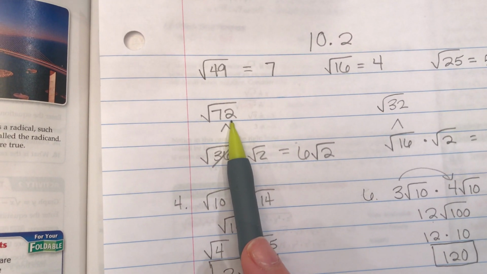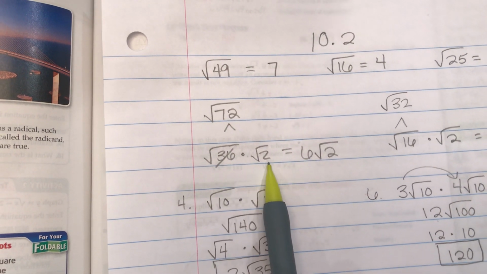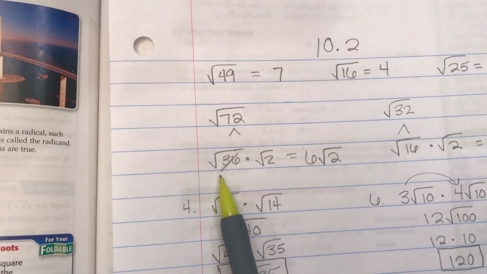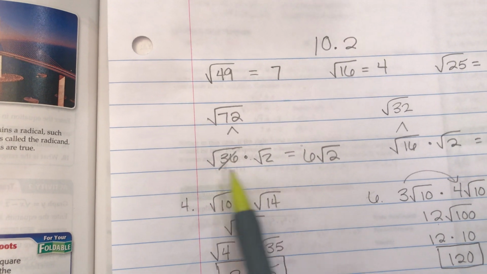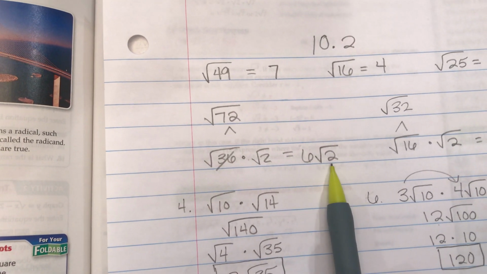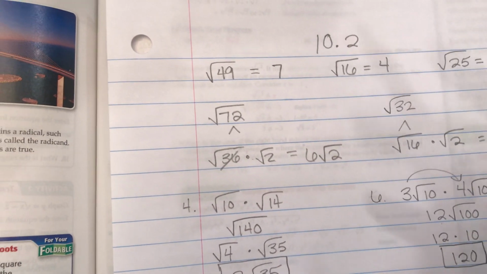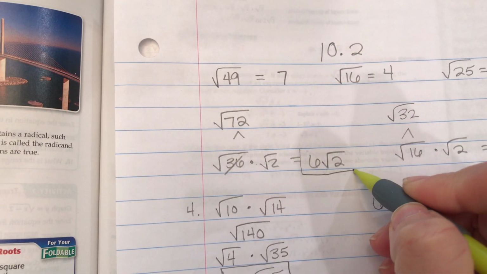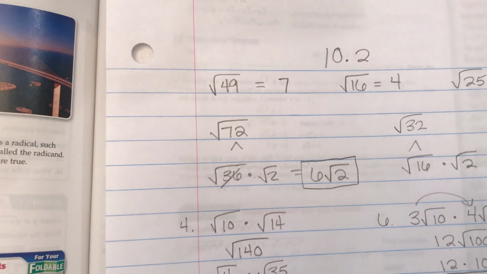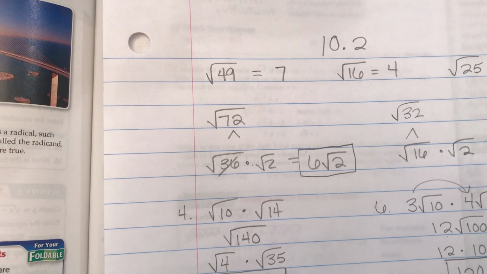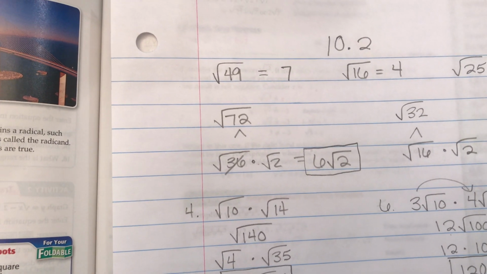If you break the square root of 72 into the square root of 36 times the square root of 2, then you can take the square root of 36, that's 6, and then of course the square root of 2 does not break down. So the answer to the square root of 72, if you break that down, you would get 6 square root of 2. And that's all you do, okay?